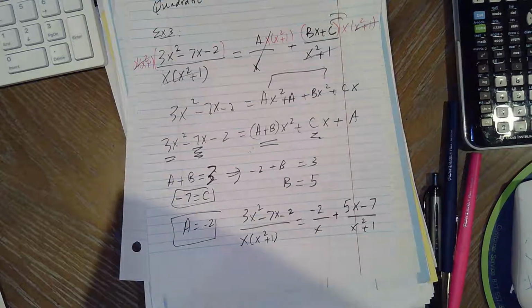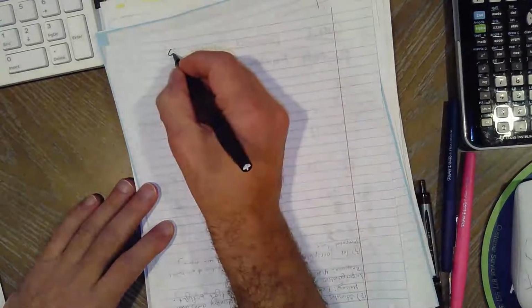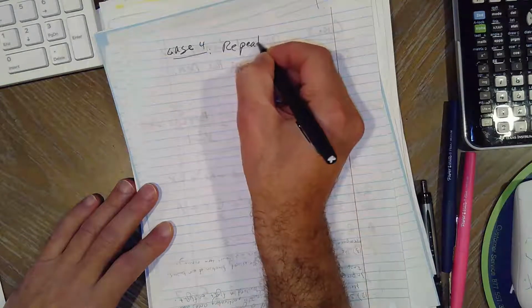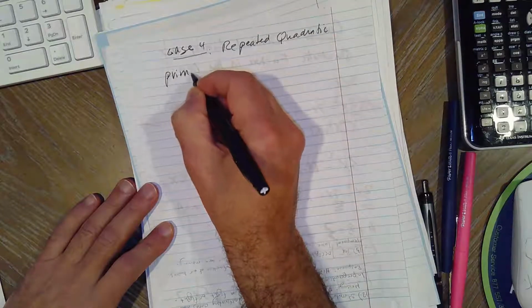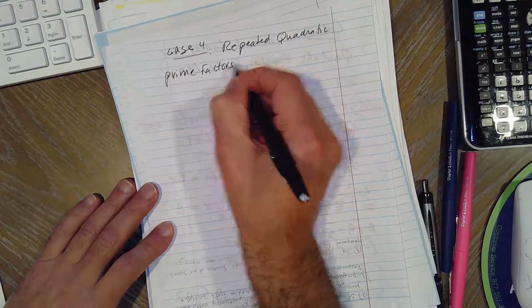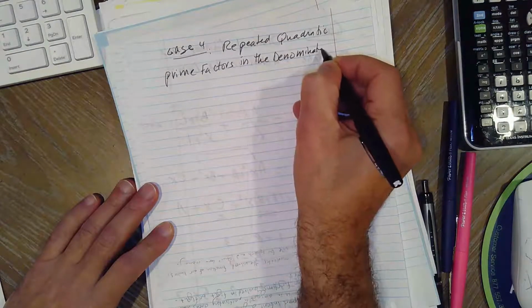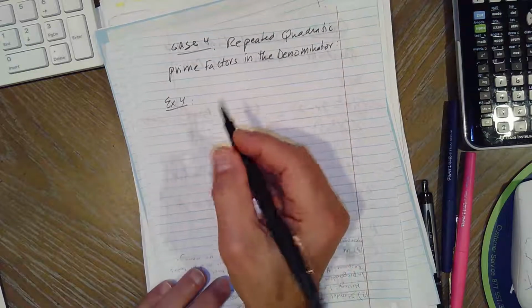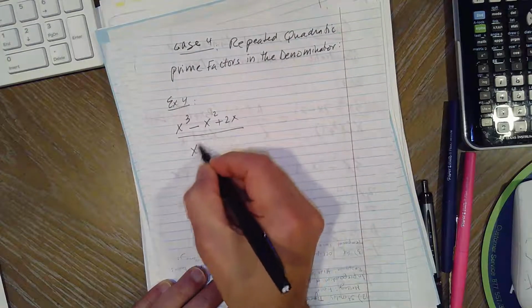The last case is when you have repeated prime quadratic factors in the denominator. Case 4, repeated quadratic prime factors in the denominator. Example 4, so how do we decompose x cubed minus x squared plus 2x over x squared plus 1 squared.